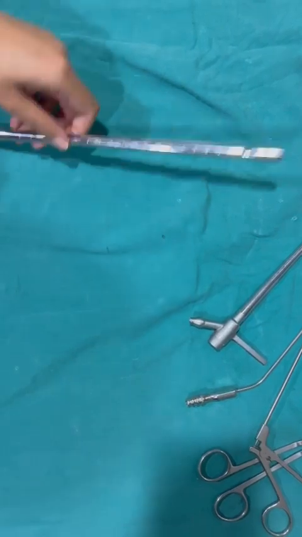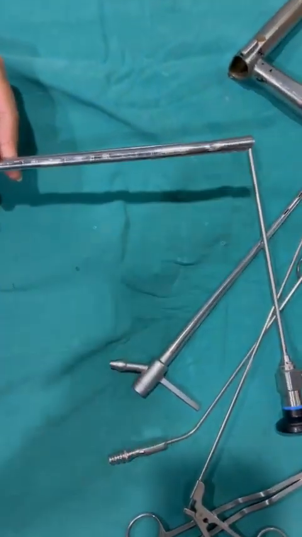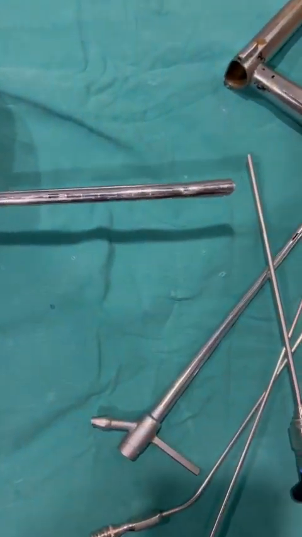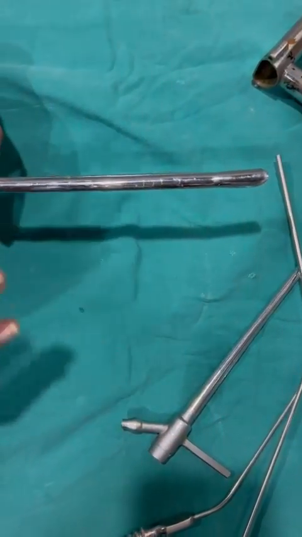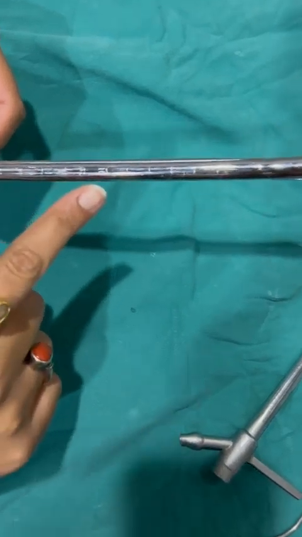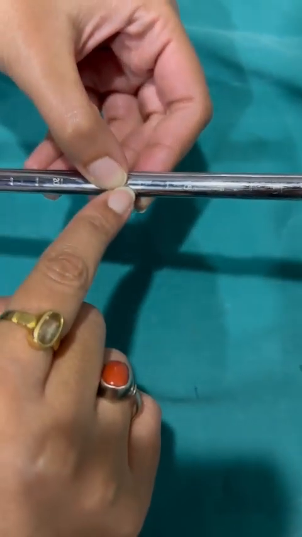Starting with the first instrument, we have an esophagoscope. This is used to do esophagoscopy. How to differentiate between an esophagoscope and a bronchoscope? The esophagoscope has various markings on it which are absent on the bronchoscope.